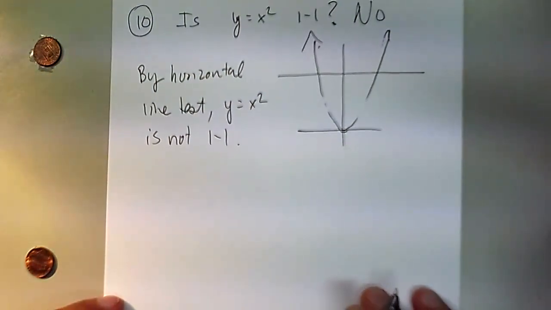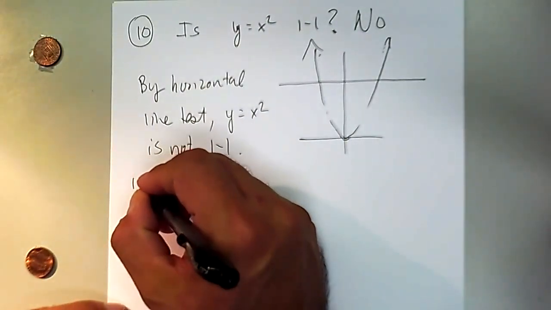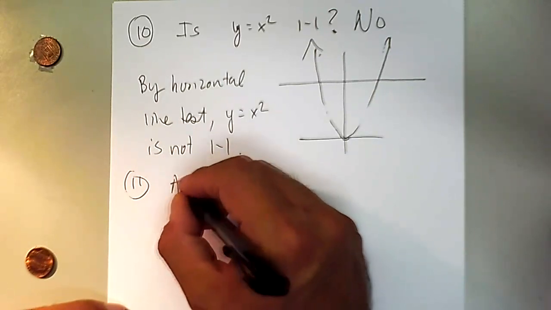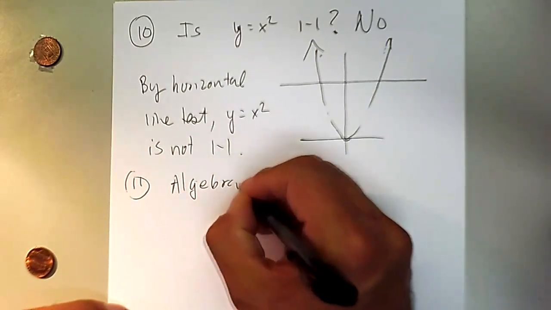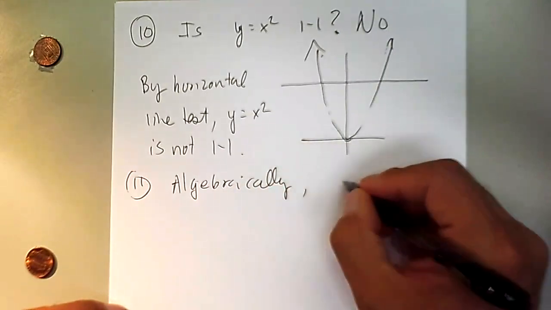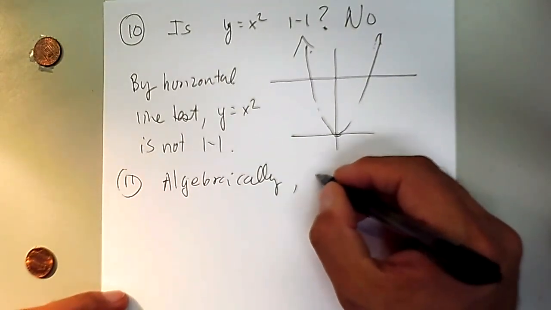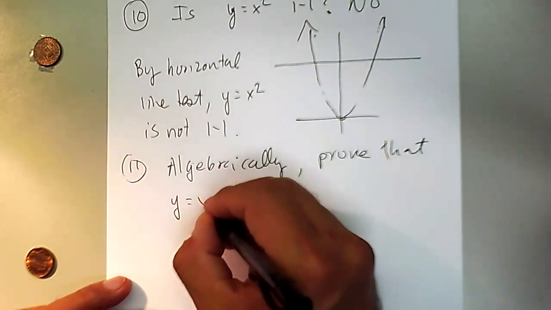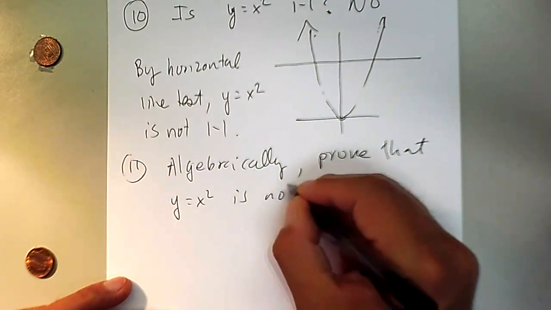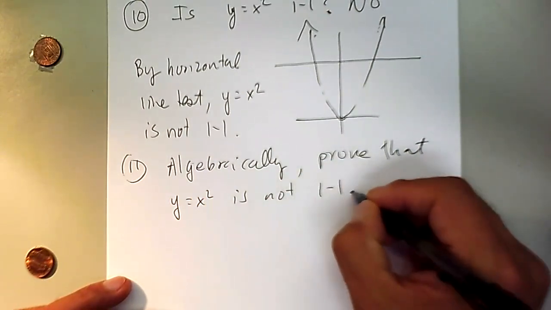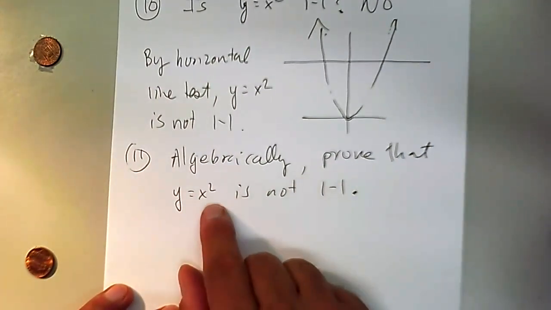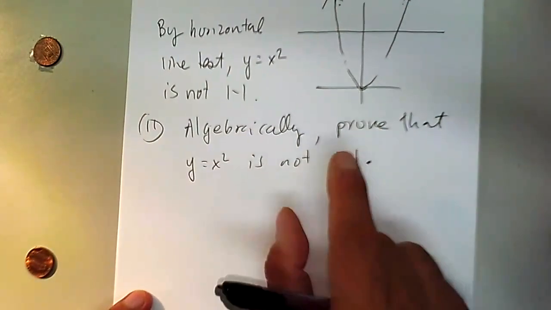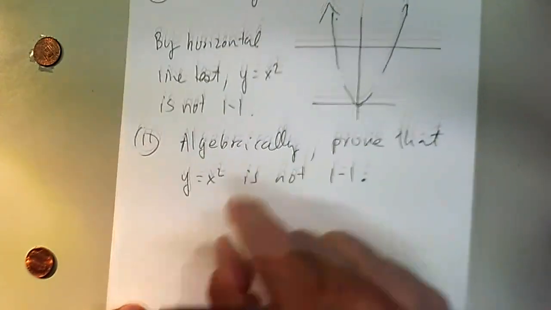Alternatively, we can answer this same question algebraically. So algebraically, prove that y equals x squared is not one-to-one. Okay, so this is a command. This is not a question. So we want to prove something. That's, in this case, super easy, and we don't have to draw a picture.